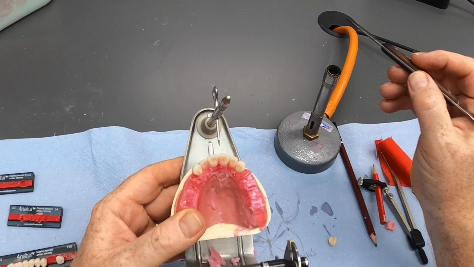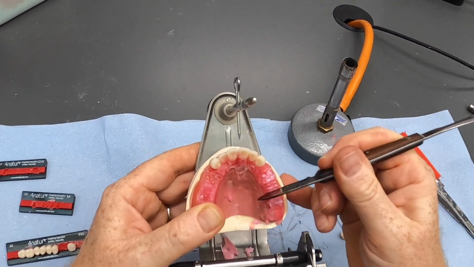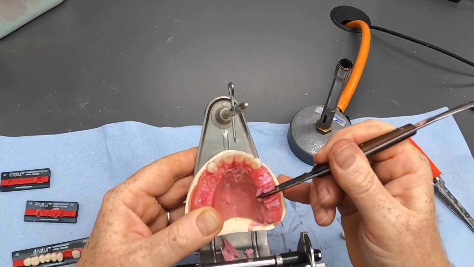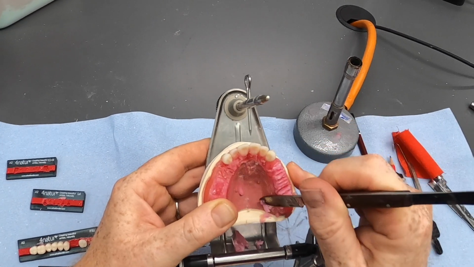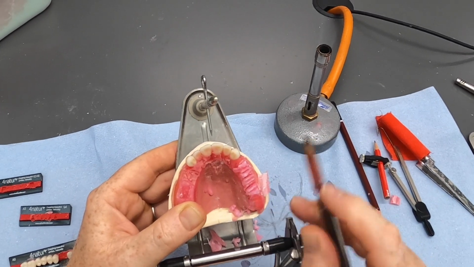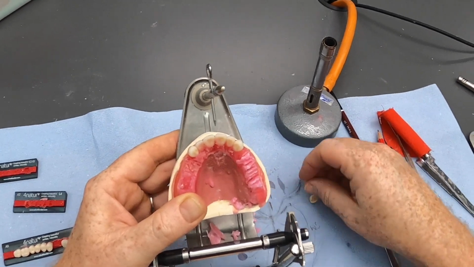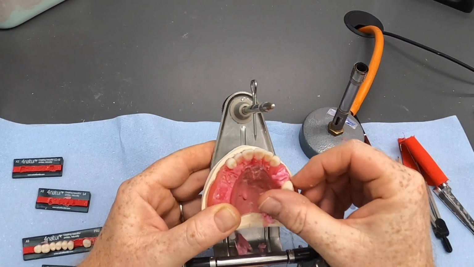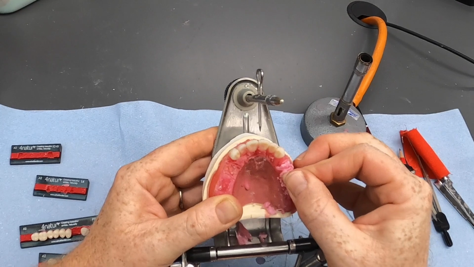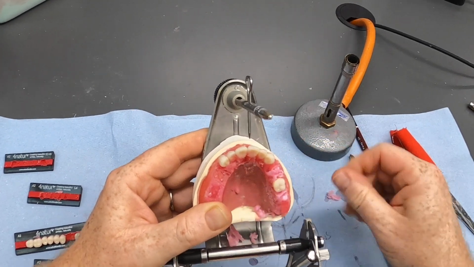So the stability of the upper denture is usually easier to achieve than stability of the lower denture. So if we have to move the teeth out of the ideal spot, then let's do that on the upper teeth.